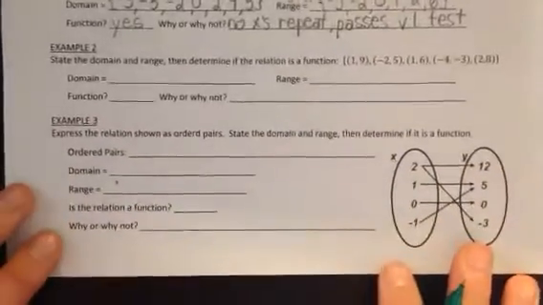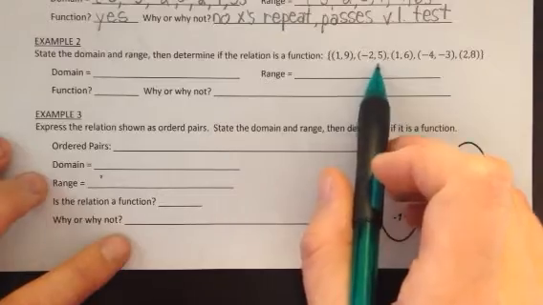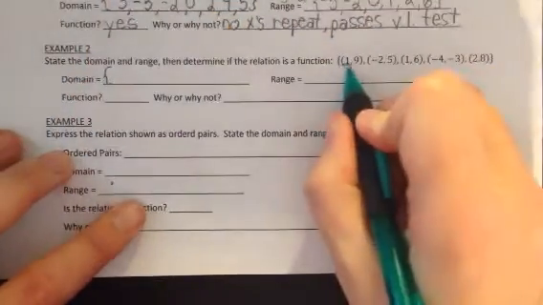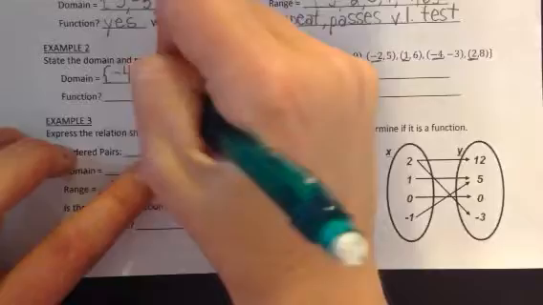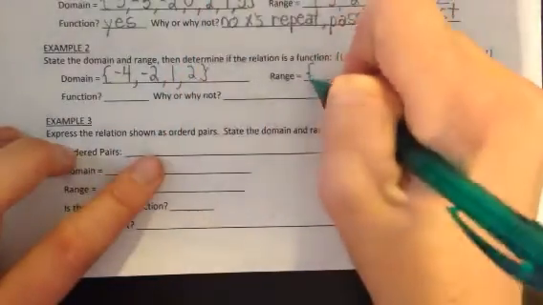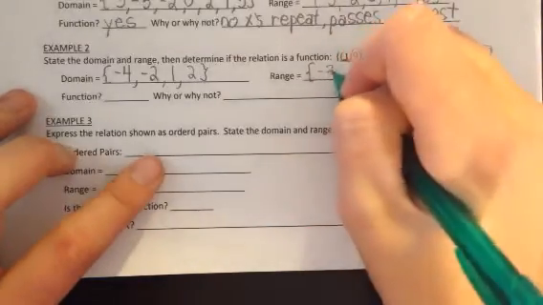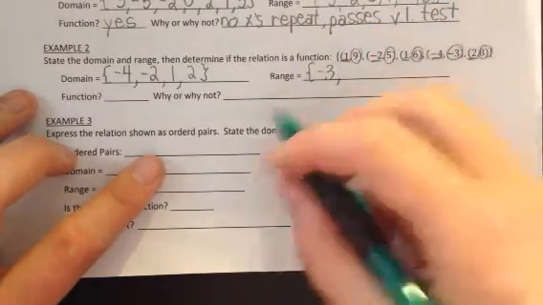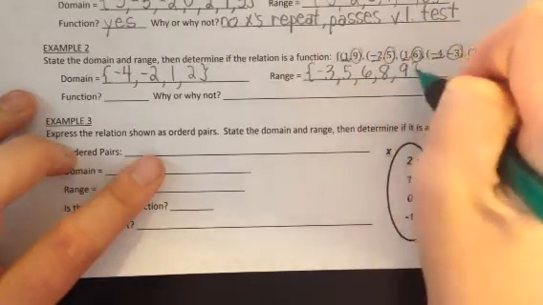All right, let's look at example number 2. State the domain and range, then determine if the relation is a function. So domain is x. Let's look at those x values. I'm going to underline them. 1, -2, 1, -4, 2. So from least to greatest, I've got -4, -2, 1 appears twice, I don't need to write it twice, and then 2. For my range, my y values, I've got 9, 5, 6, -3, 8. So from least to greatest, -3, then 5, 6, 8, 9.